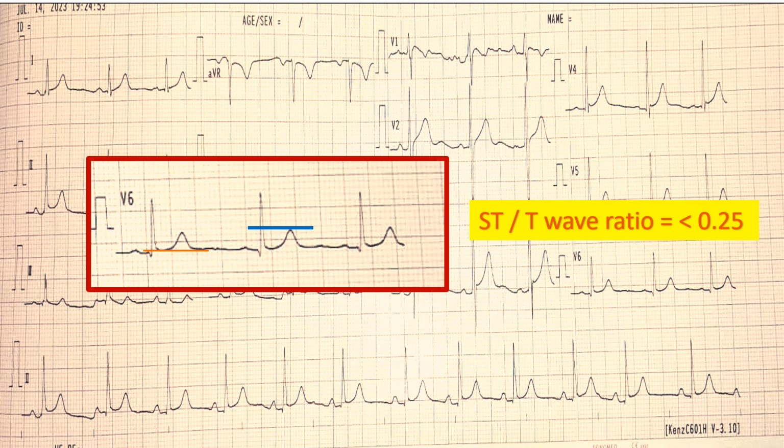Anything that is above 0.25 will suggest pericarditis. However, we can see that there is hardly any ST segment elevation, and the T wave is definitely somewhere around 5 to 6 mm. So the ratio that was calculated was less than 0.25. So this is going against pericarditis, at least in this value.